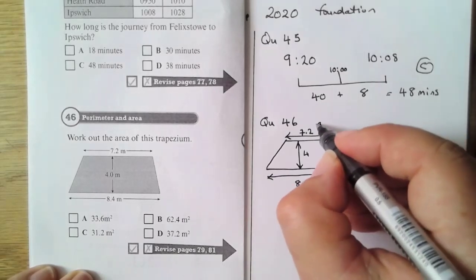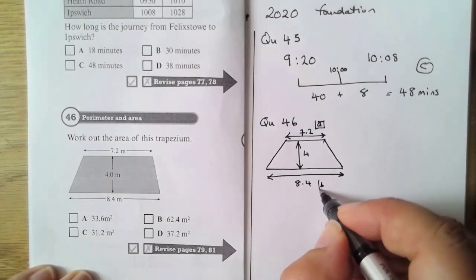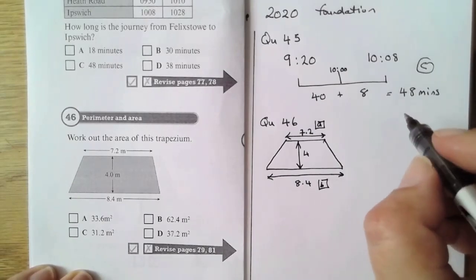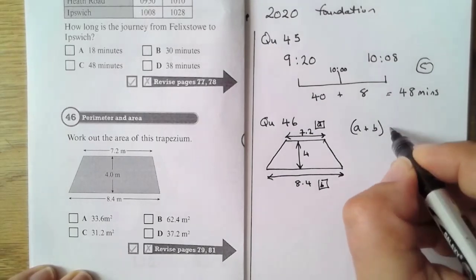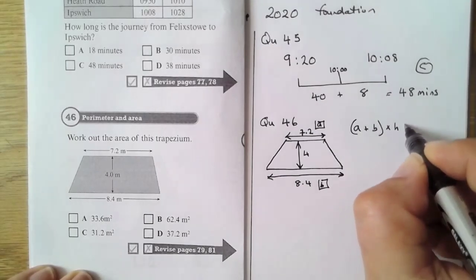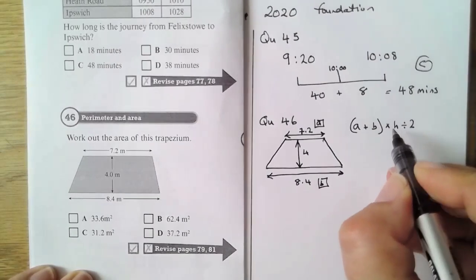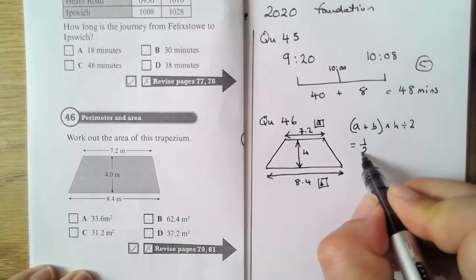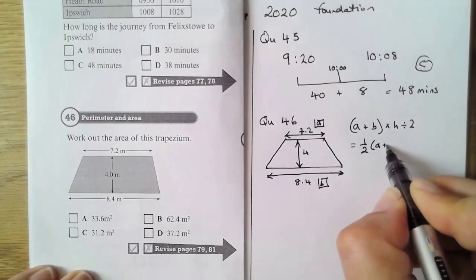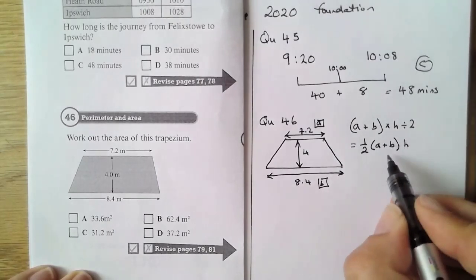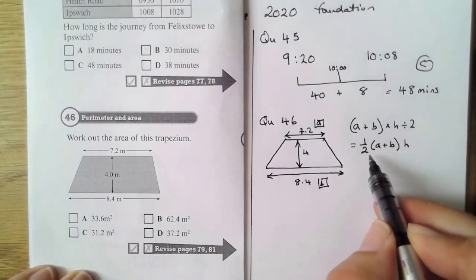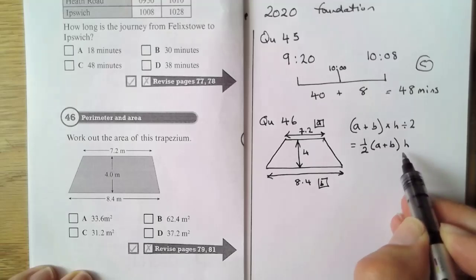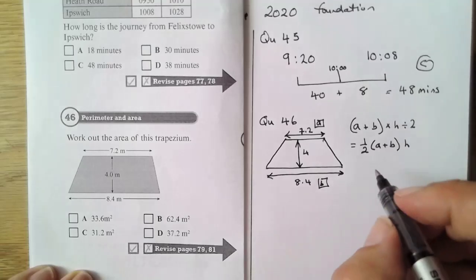I'm going to label this with an A and this is our B. This formula is on the formula sheet. Either it looks like this or it's exactly the same thing. How it appears on the formula sheet is this. So either this or this. Lots of students prefer to remember it this way, but this is how it looks on the formula sheet. It is a good idea to memorize this.